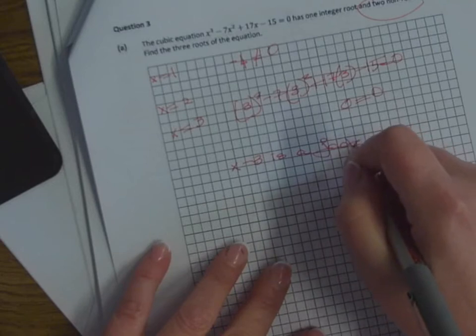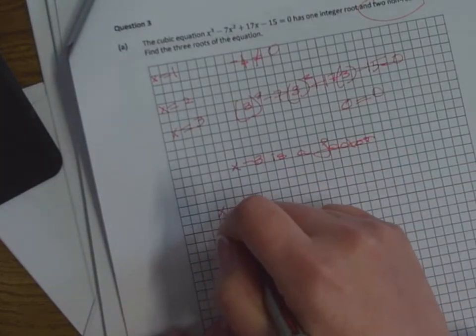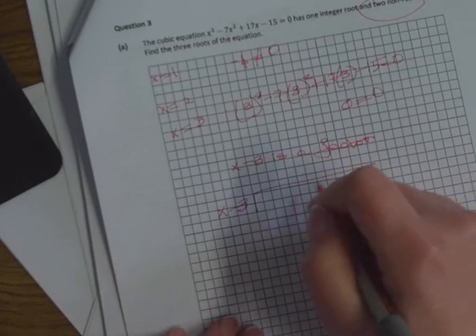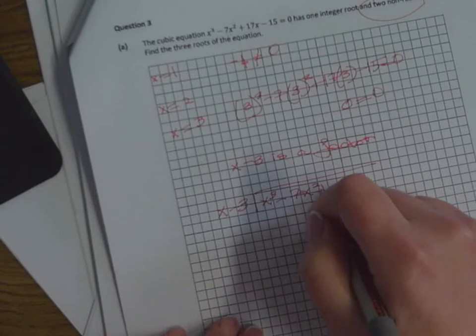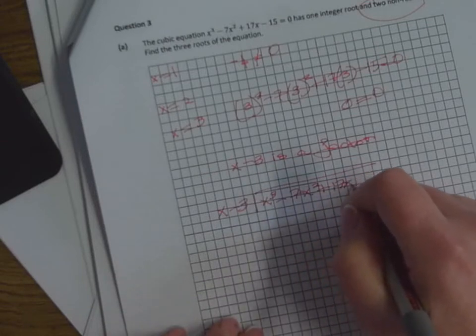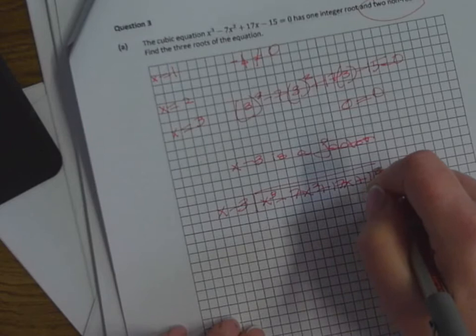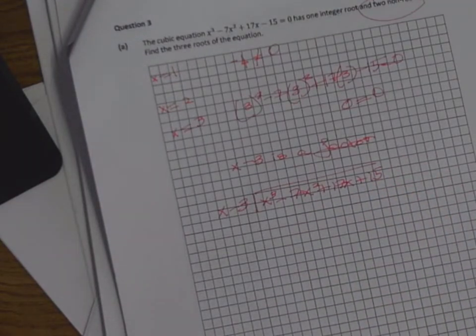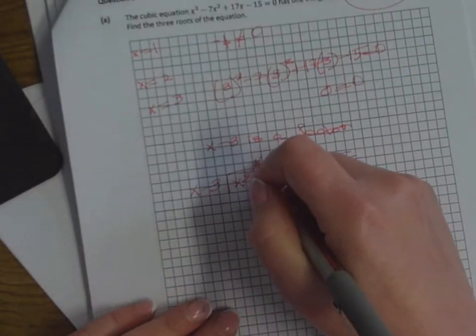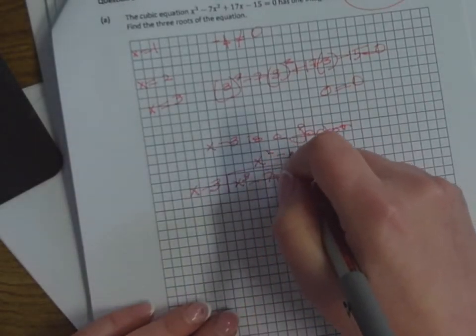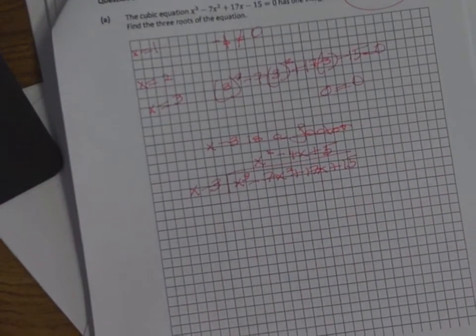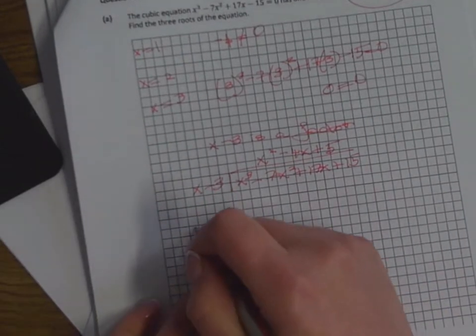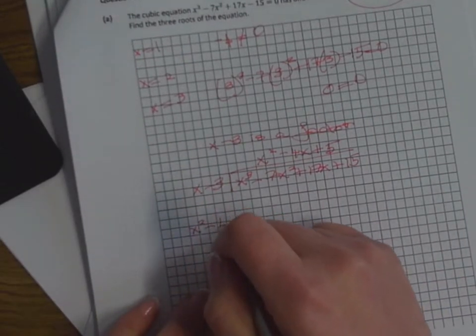Then you have to do long division. So you do x minus 3 into x cubed minus 7x squared plus 17x minus 15. Would you be okay if I just skip to the answer of the long division? When you do that long division, you'll get x squared minus 4x plus 5. Then you have to factorize x squared minus 4x plus 5.